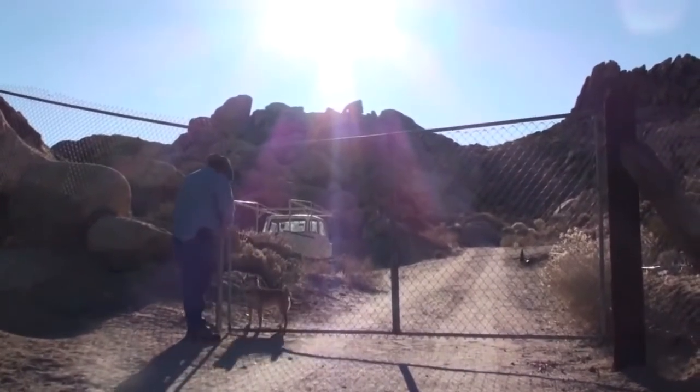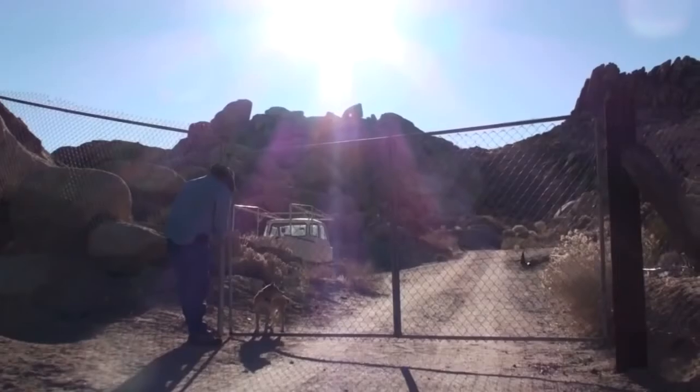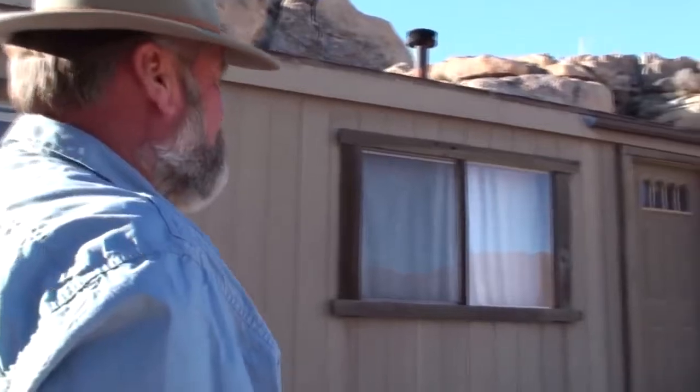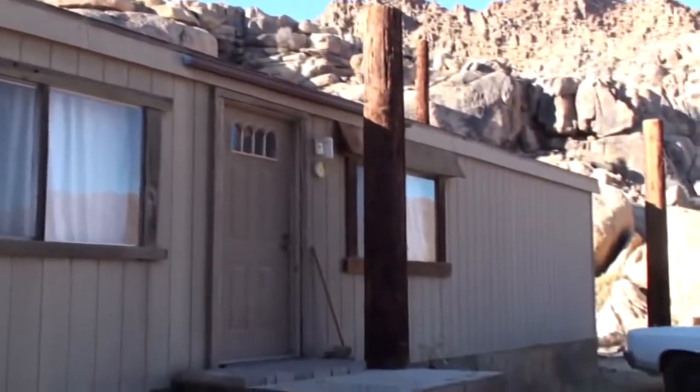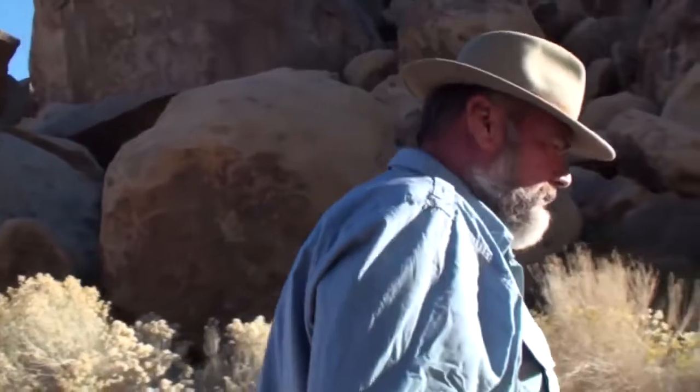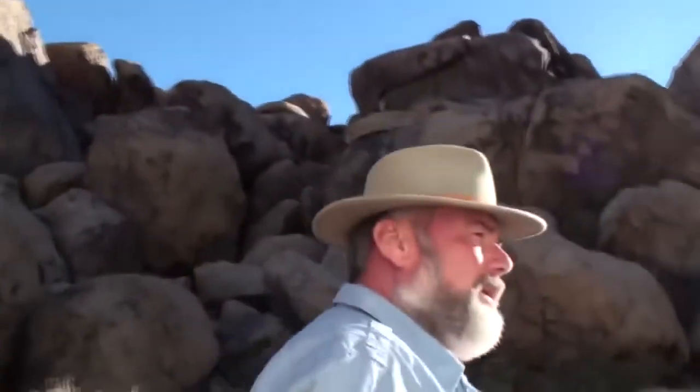I want to clean the yard up. So what's going on here? This is an off-the-grid house, completely off the grid. It's got a solar system in the back. It runs on well water that's generated with solar power. And we can go around the back here and get a look at the solar setup.